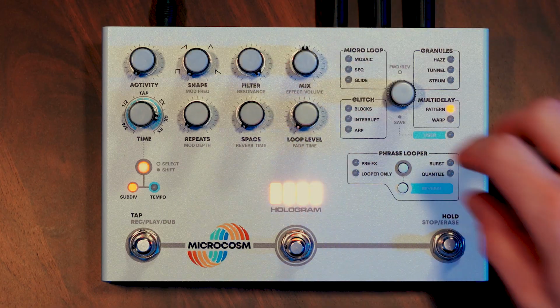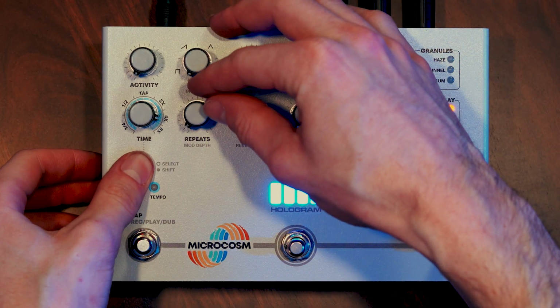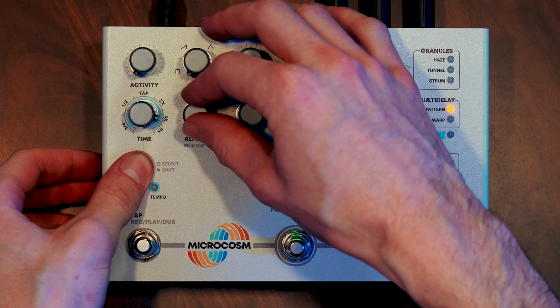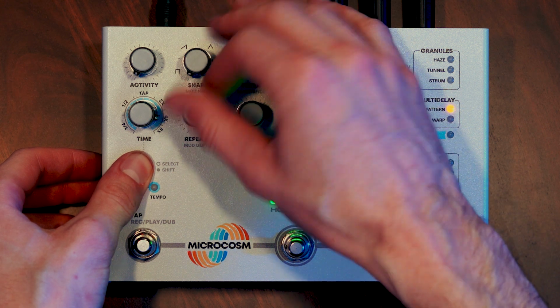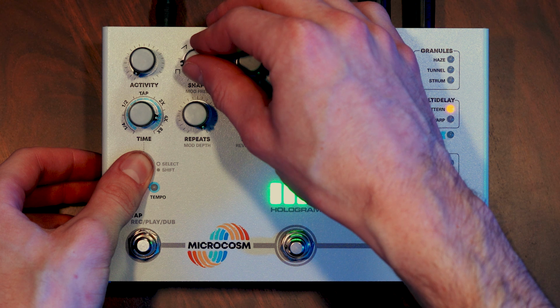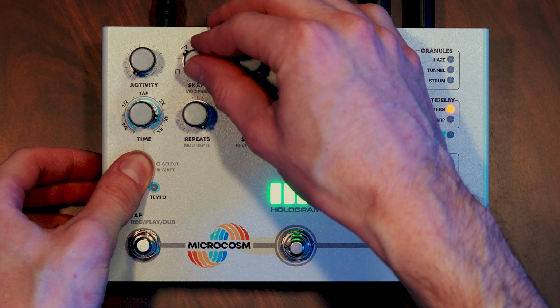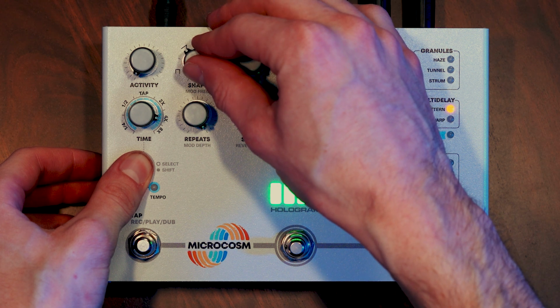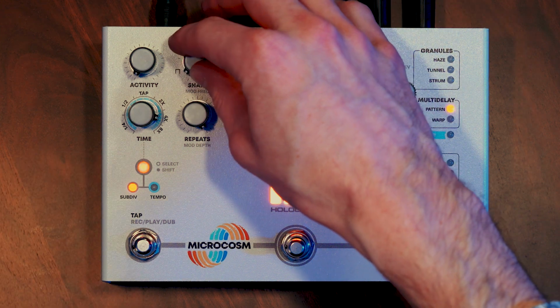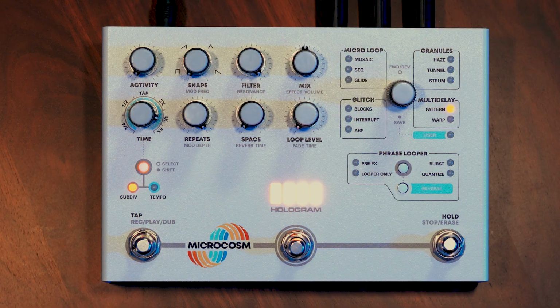The next effect I want to share with you is what I'm going to classify as what sounds almost like a broken spring reverb, kind of like a lo-fi echo. The first thing I'm going to do is turn up the modulation depth by holding the shift button and turning the repeats knob up. And then by continuing to hold the shift button and turning the shape knob, I'm adjusting the pitch modulation frequency. I'll leave the repeats knob all the way up, activity all the way down and put it at a higher subdivision as well.